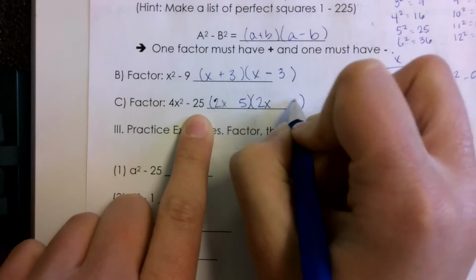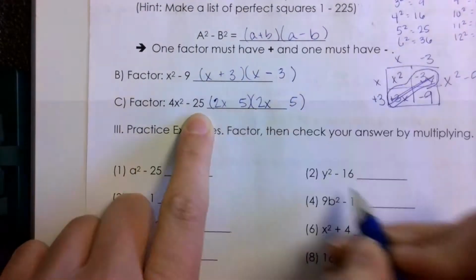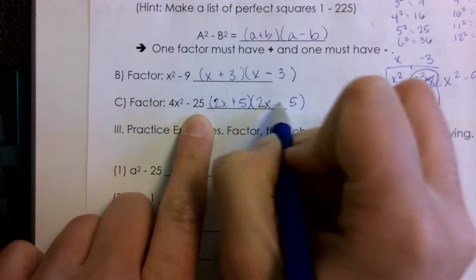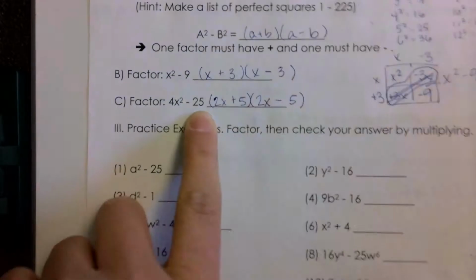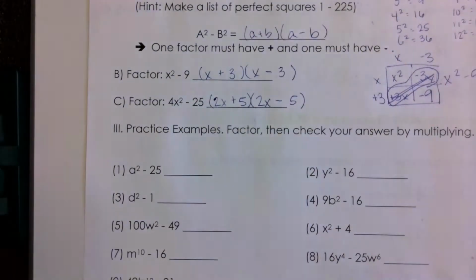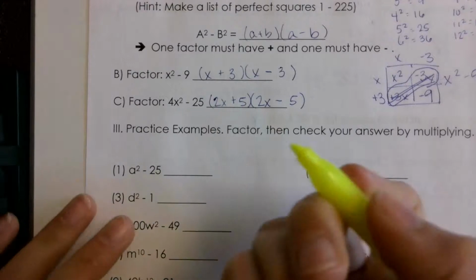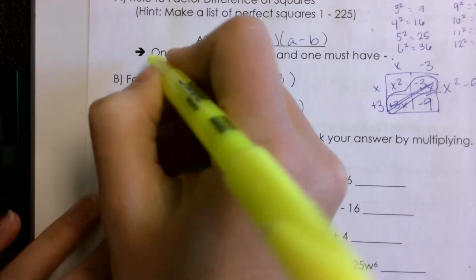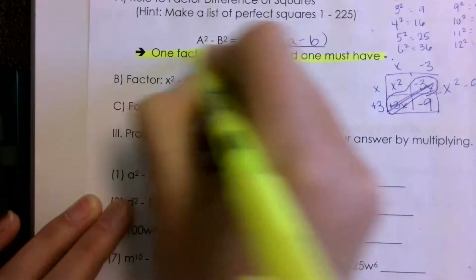What has to be our signs in between? We need a plus, we need a minus. I'm going to highlight that up there. We have a line that says that one factor must have a plus and one must have a minus. That's super important here, so I would highlight it.